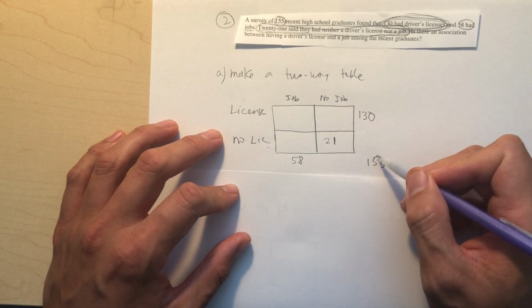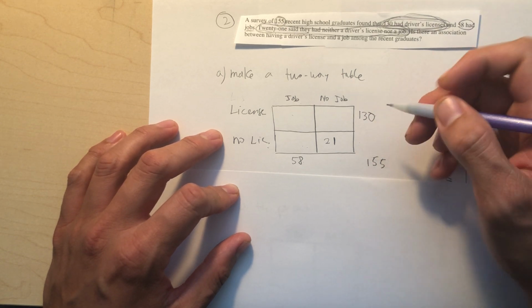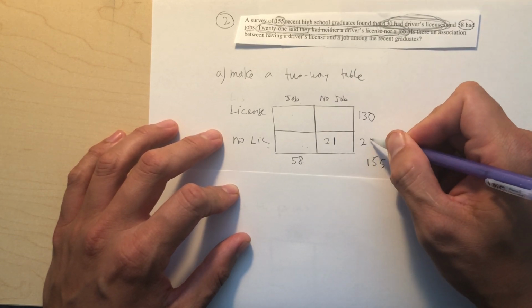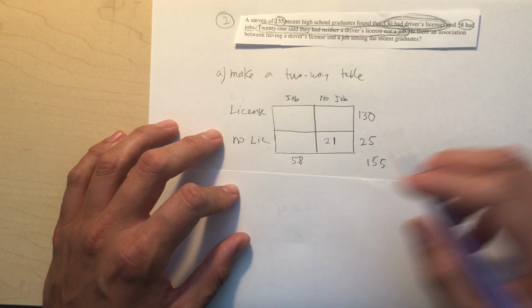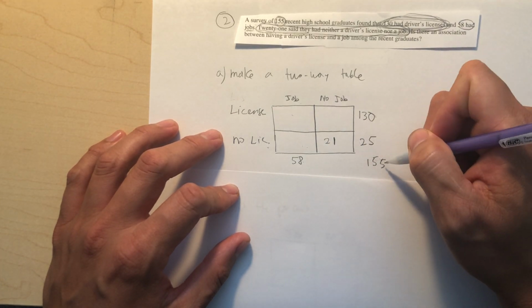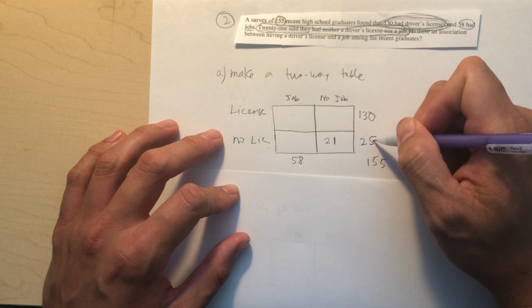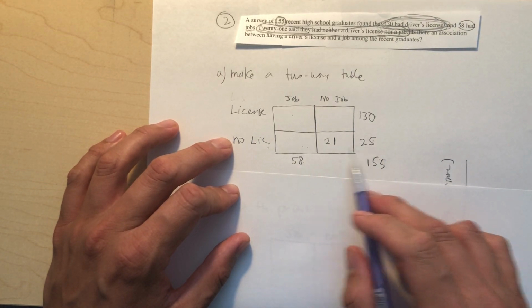If I know there's 155 who had survey and 130 of them have license, then if I subtract these two, there are 25 of them with no license. Again, if 130 has license, and there's a total 155, that means 25 of them has no license.